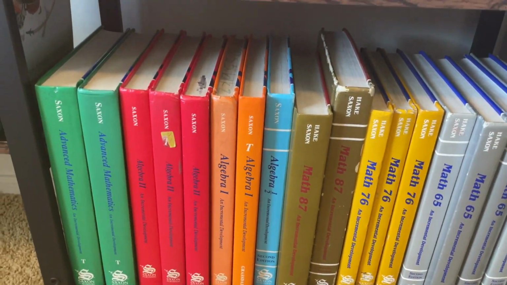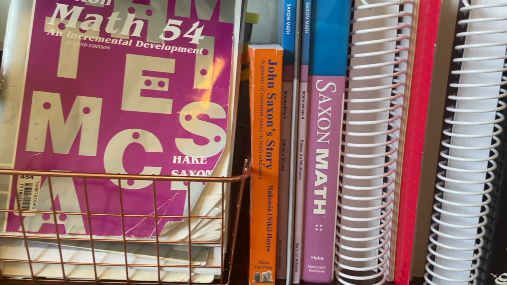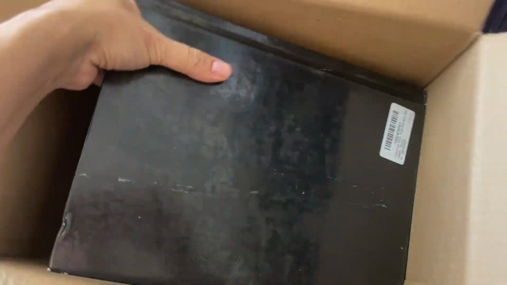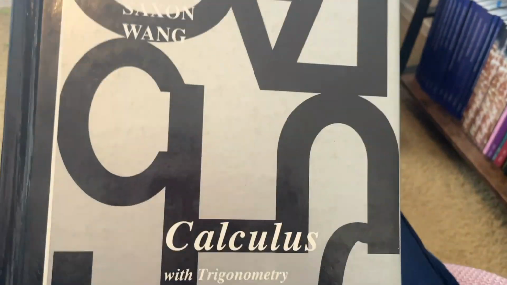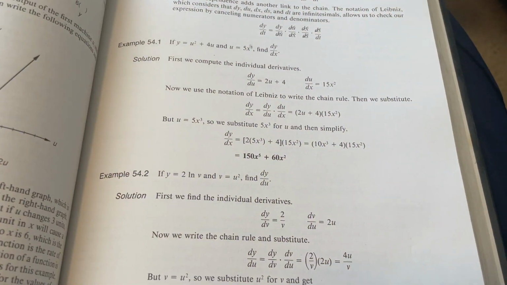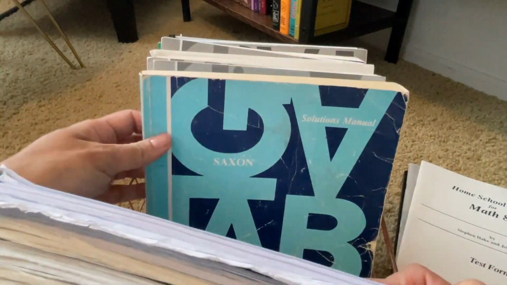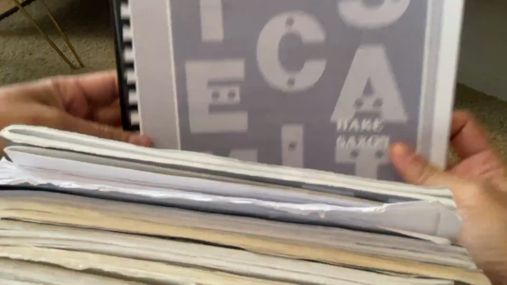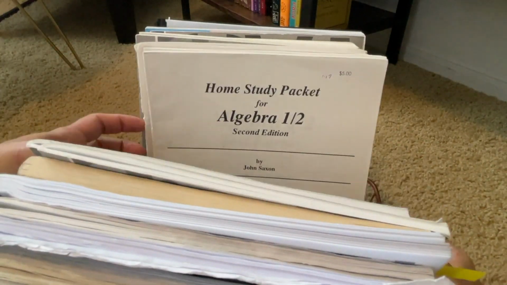Saxon's books are different in 3 ways. The first difference is that the book can be read by the students. The English language is used to explain the concepts by using straightforward declarative sentences. The example problems are numerous, and each one is fully explained.